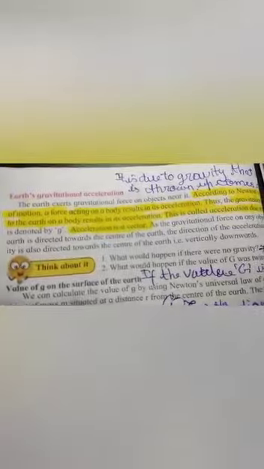We next come to this point, that is Earth's gravitational acceleration. Now children, this Earth's gravitational acceleration depends on Newton's second law of motion. Newton's second law of motion states that a force acting on a body results in its acceleration.